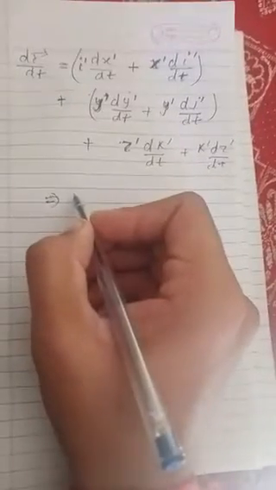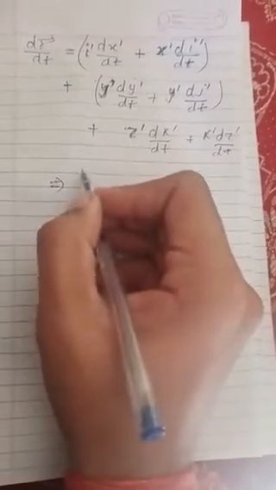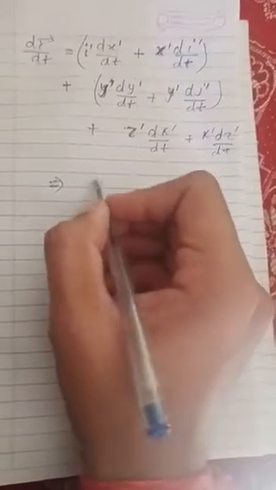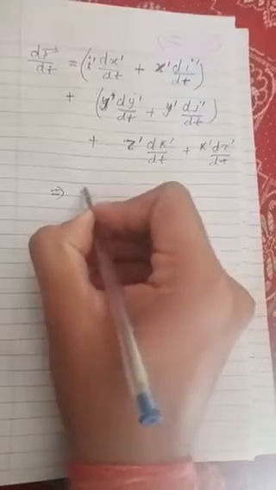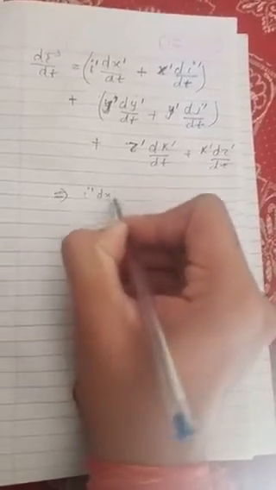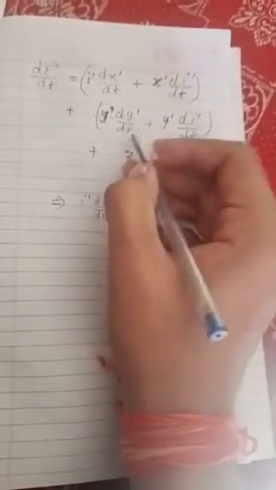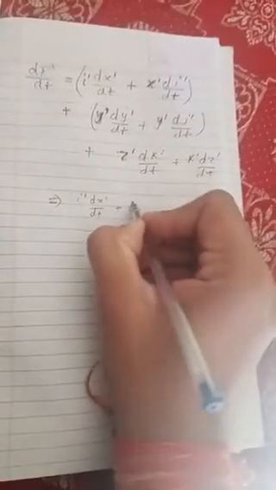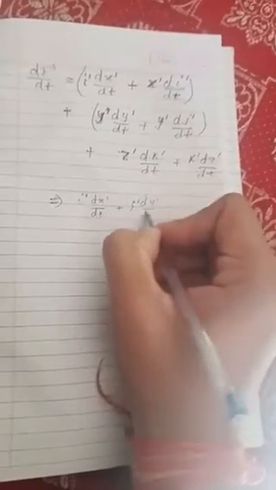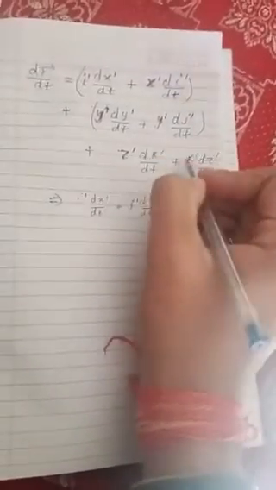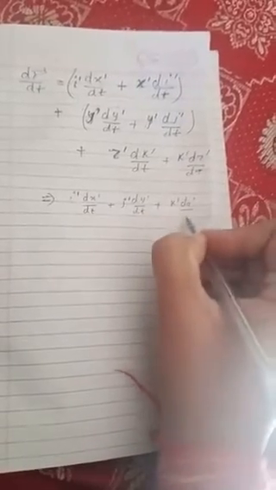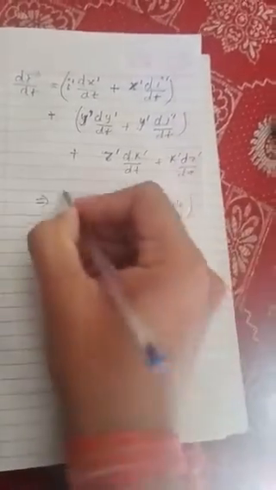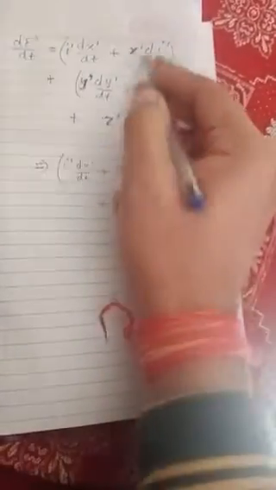This is frame of reference part 2. We are continuing with velocity transformation. Now we write it like this: i dx'/dt plus j dy'/dt plus k dz'/dt, plus the remaining part.